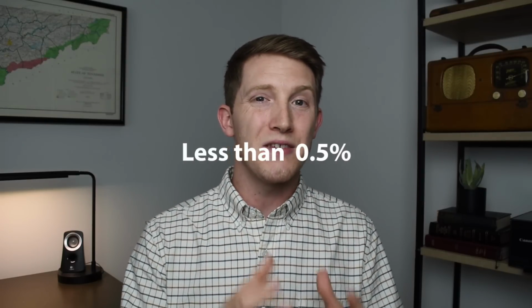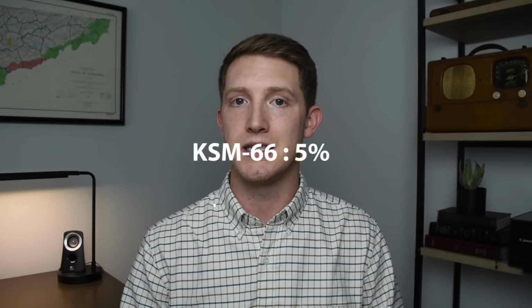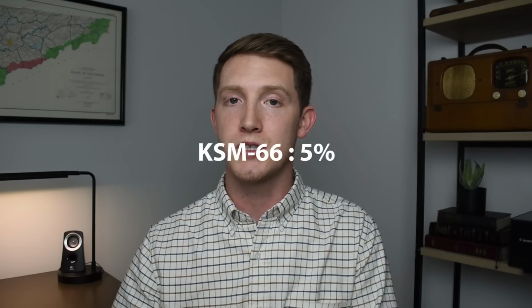Now, when we're talking about the basic root powder that is not extracted at all, there's no extraction process that it is put through, you're usually looking at under 0.5% of withanolides in that root powder. When you compare that to things like KSM-66, for instance, which has 5%, there's almost a 10-fold increase in the amount of active ingredients in KSM-66 when compared to the basic root.